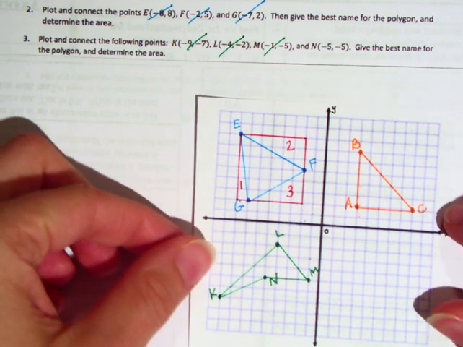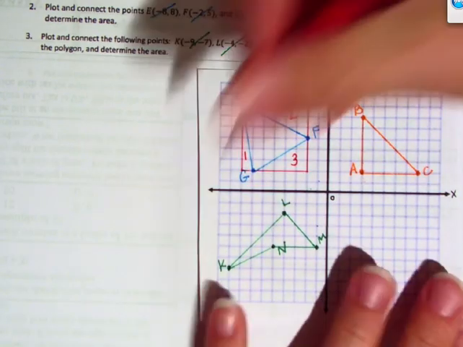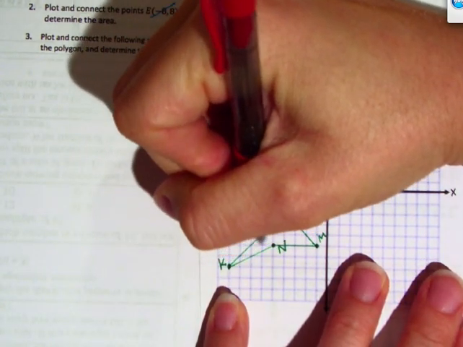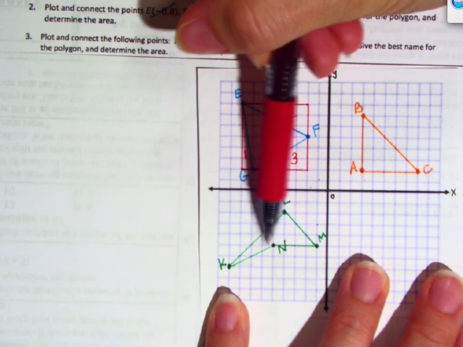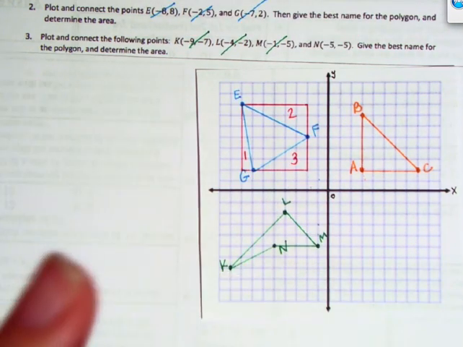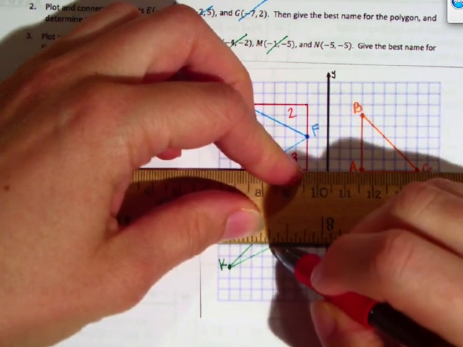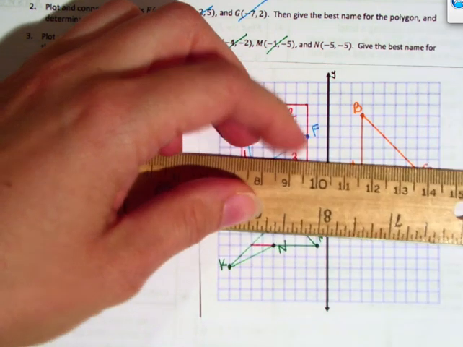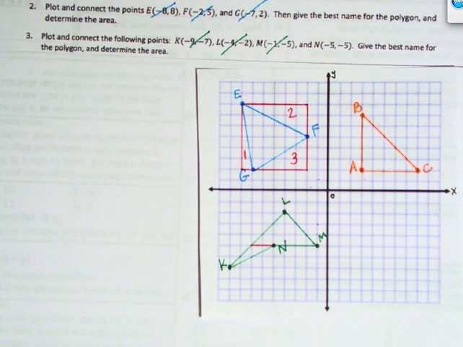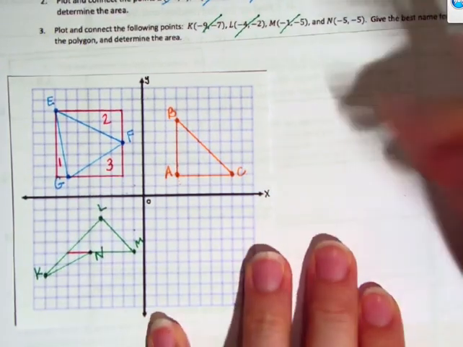And now we need to find the area. I'm not seeing that I can find the area of this, but if I was to connect the line right here, I can see a small triangle here and a big triangle here, and I know how to find the area of a triangle. So I'm going to go ahead and connect that so that I can decompose that shape and find the area of two shapes. All right. Let's go ahead and scoot this guy over.